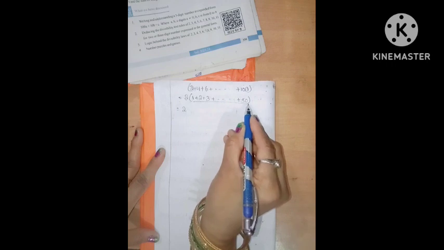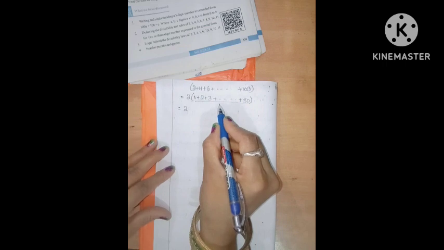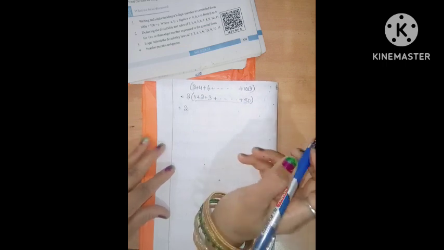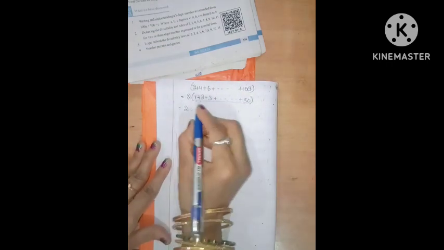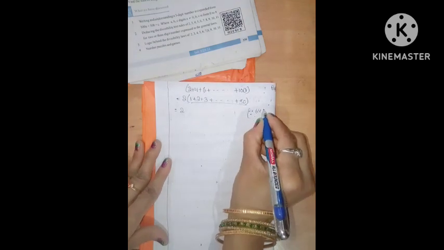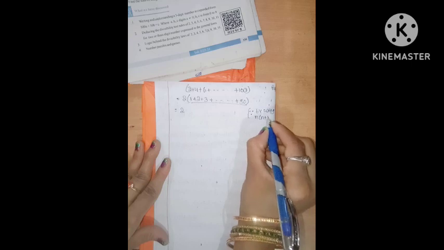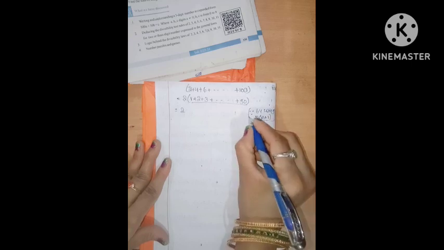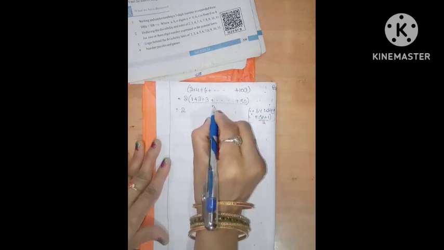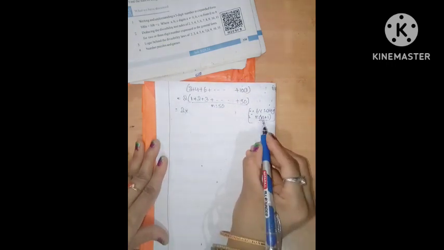These are all the numbers in the bracket terms. By using the sum of the first natural numbers formula for the bracket terms. What is the formula? n into n plus 1 by 2. This is the formula we use for the bracket terms. But here n equals 50. So we substitute the n value in this formula.